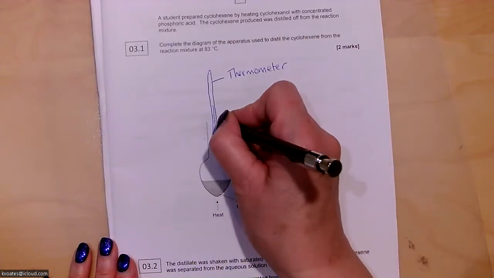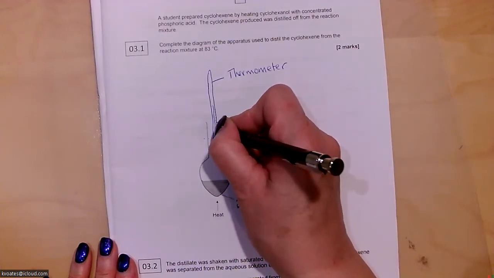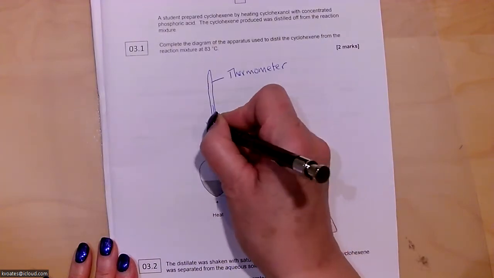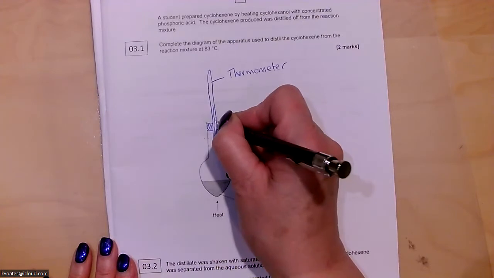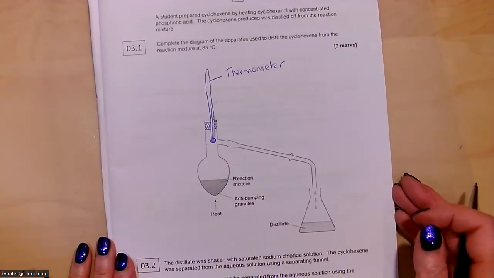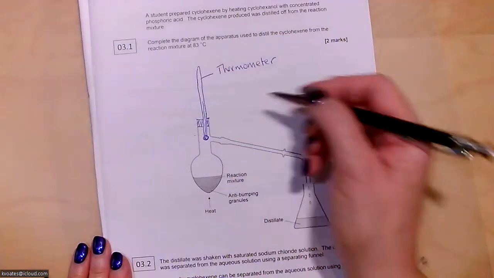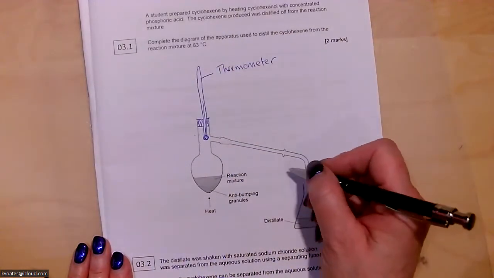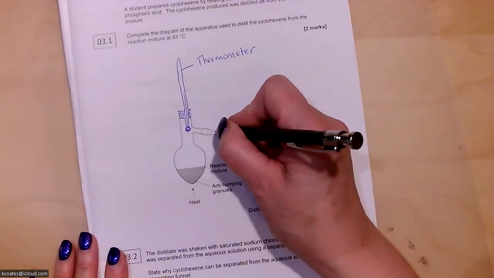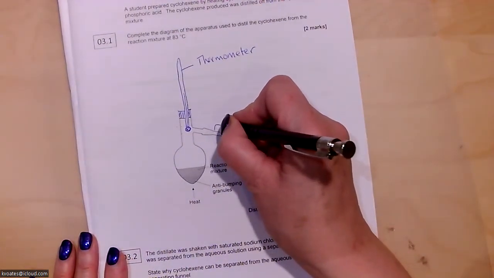Now it's all right, but it's still open, so I need to close off that end either with some sort of a bung or a stopper. So I've closed it off, and I'm just going to hash it so that it's obvious that it's closed off. Okay, so that end is closed, and that's my thermometer, and I'm now missing a cooling jacket. So I'm going to put a cooling jacket on here.